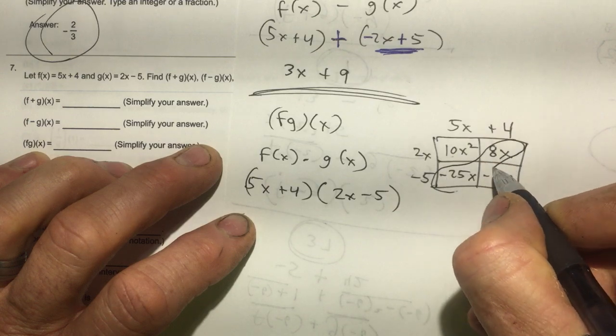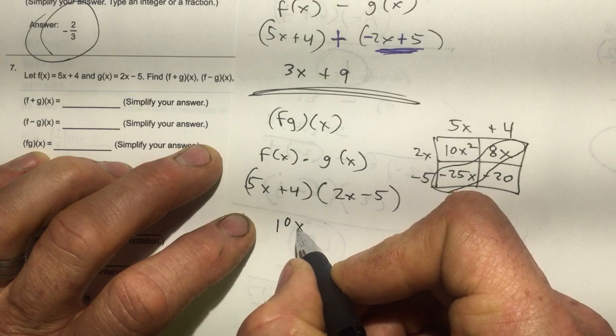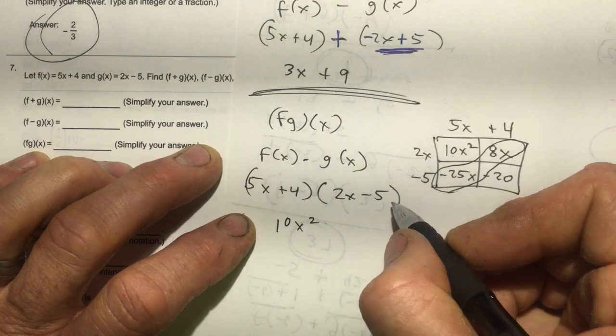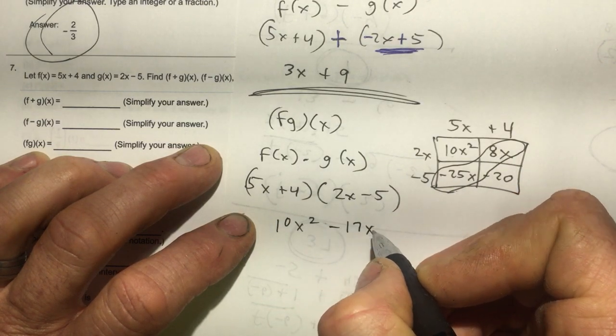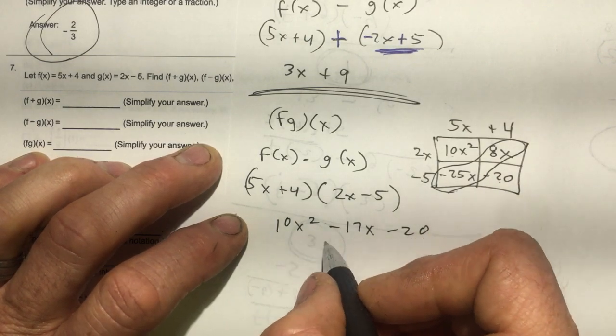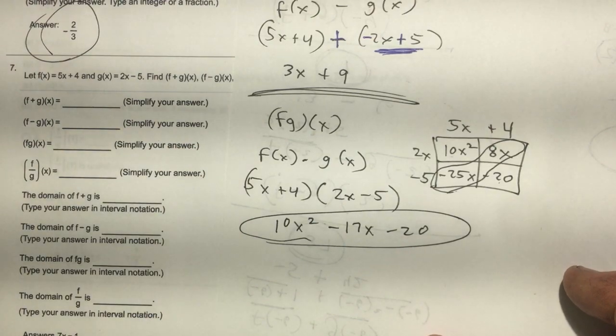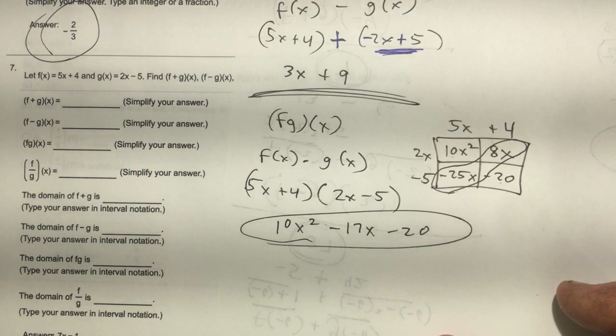These two are like terms. So my final answer is 10x squared. And then 8 plus negative 25 is negative 17x. And then I got negative 20. All right, so that should be my answer right there. And 10x squared minus 17x minus 20 is right.